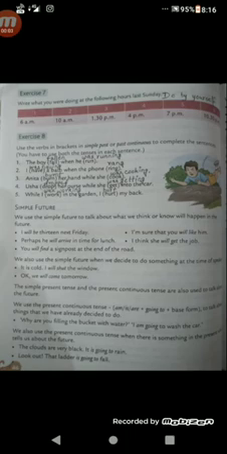Now exercise 7: write what you were doing at the following hours last Sunday. Here you have to write the things you were doing last Sunday at these particular times: 6 a.m., 10 a.m., 1:30 p.m., 4 p.m., 7 p.m., and 10:30 p.m. Okay, now next exercise 8.